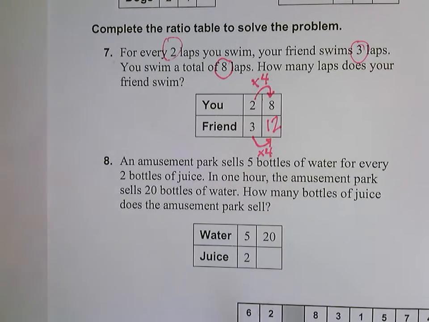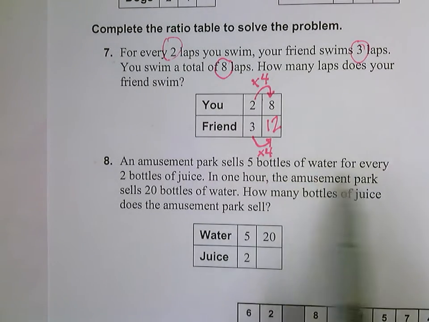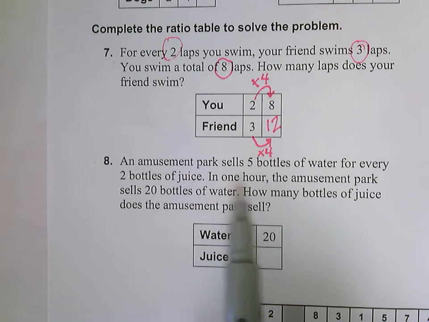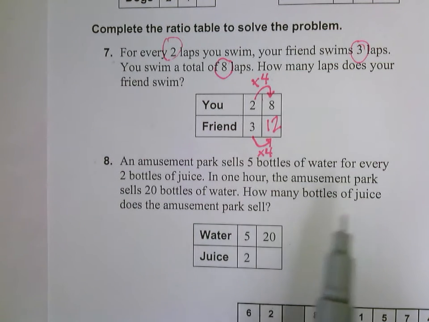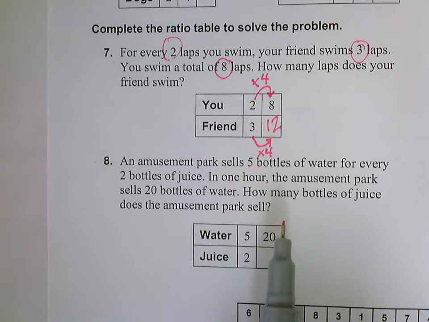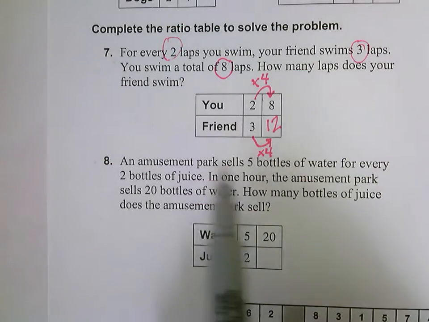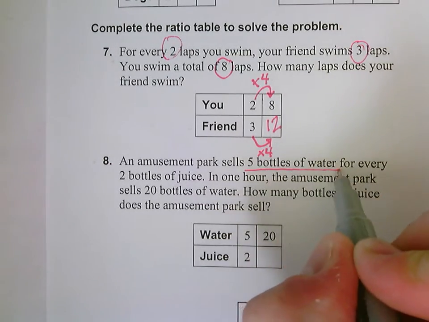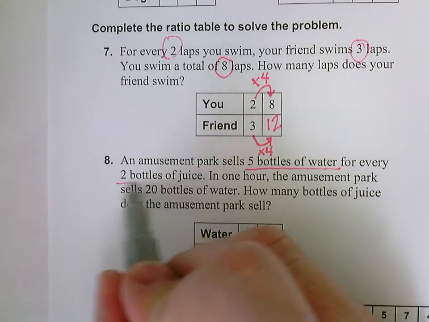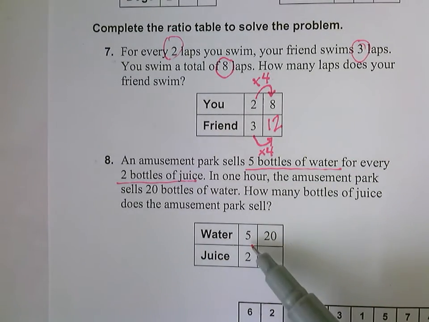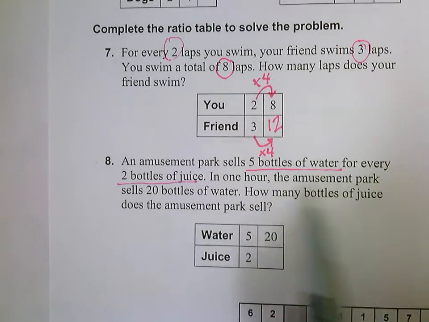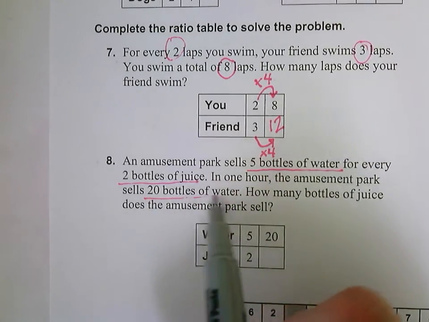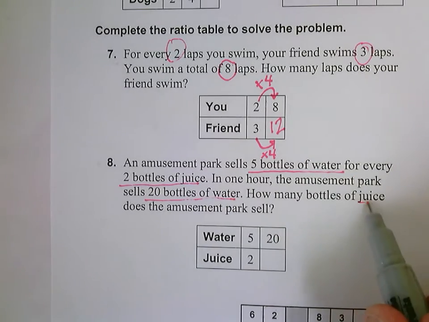At an amusement park, it sells 5 bottles of water for every 2 bottles of juice. In 1 hour, the amusement park sells 20 bottles of water. How many bottles of juice does the amusement park sell? So here they wrote out water to juice, and it said they sell 5 bottles of water for every 2 bottles of juice. So they wrote a 5 for the water and a 2 for the juice. So in our problem, it says in 1 hour, they sell 20 bottles of water. How many bottles of juice do they sell?